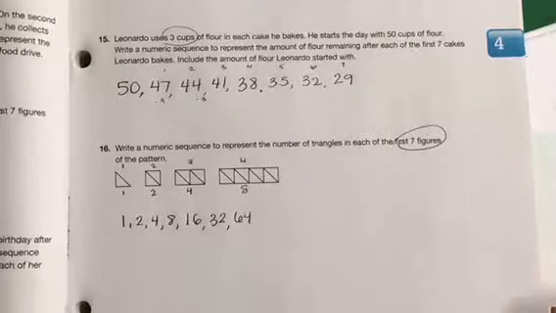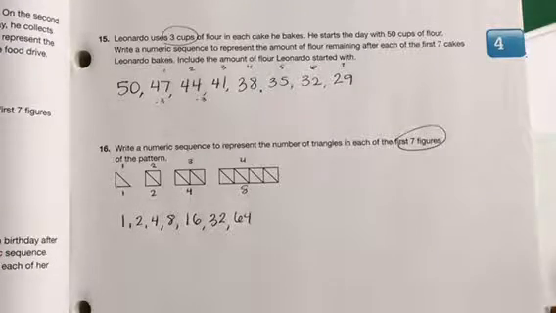Okay, this is all you have to do for the rest of this, is just fill in the numbers, and that's it. You're done with this lesson.